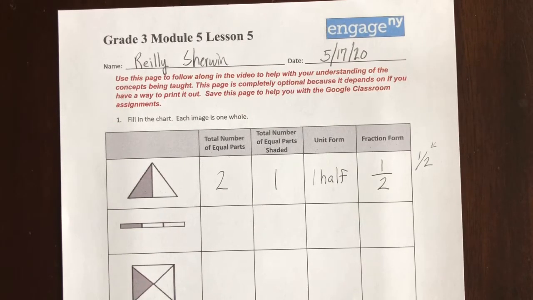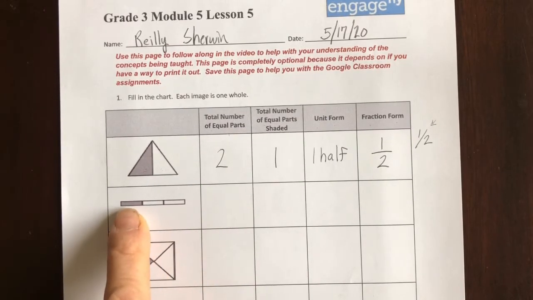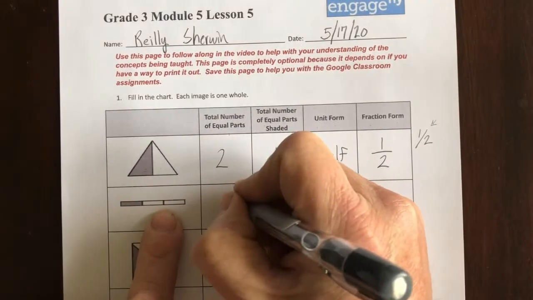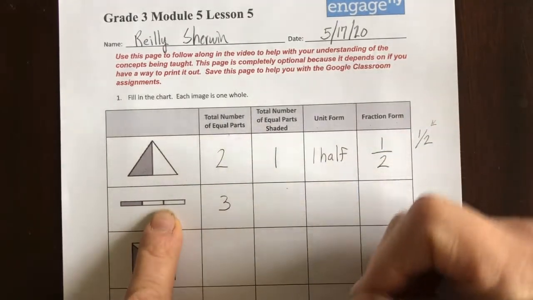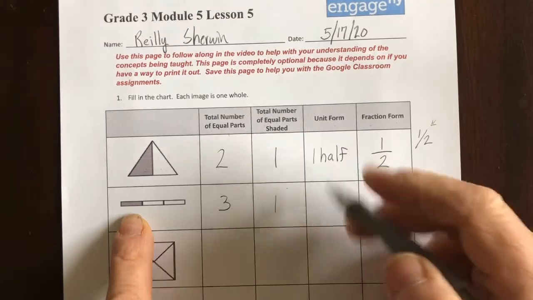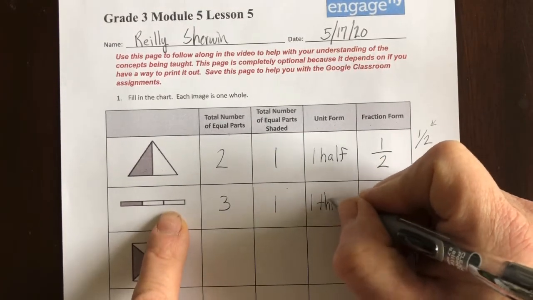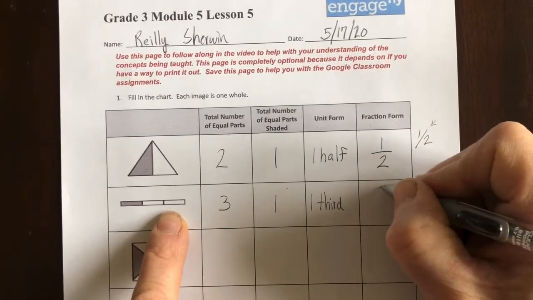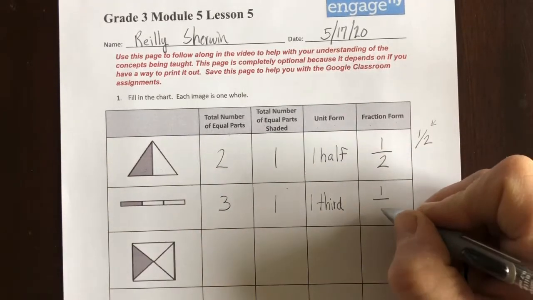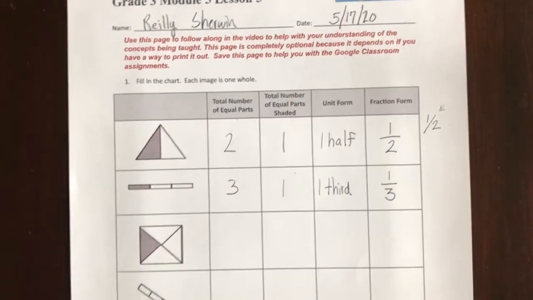Okay, let's continue. Down here, I see this part is a whole, and I see 1, 2, 3 parts. All right, and here I see one part is shaded, and unit form would be one third. So my unit fraction form is 1/3. Okay, on to the next one.